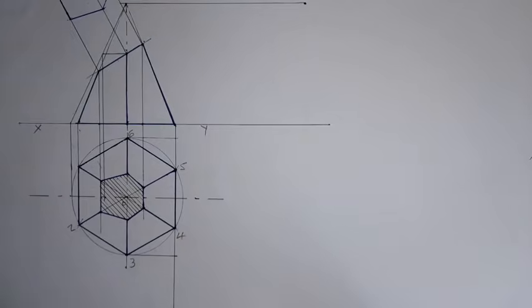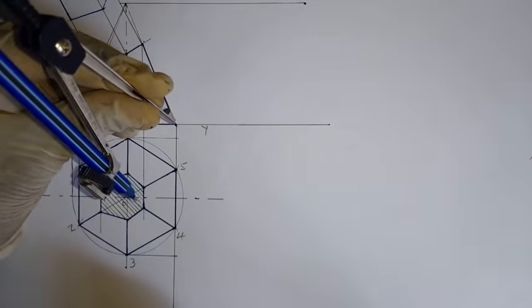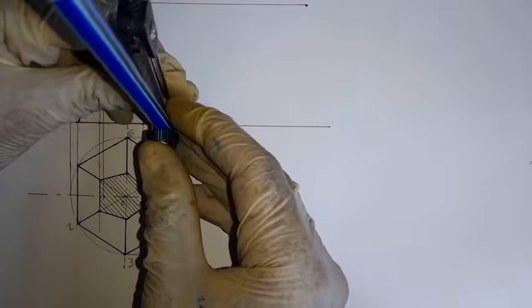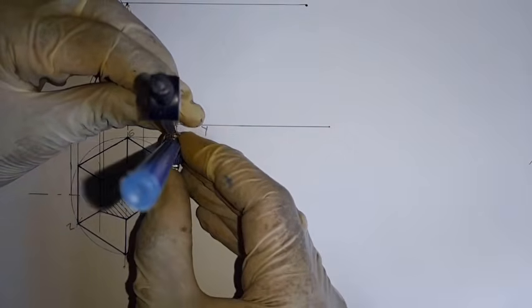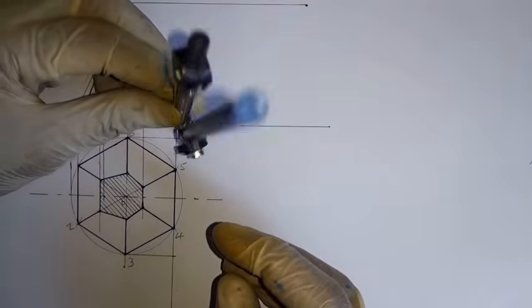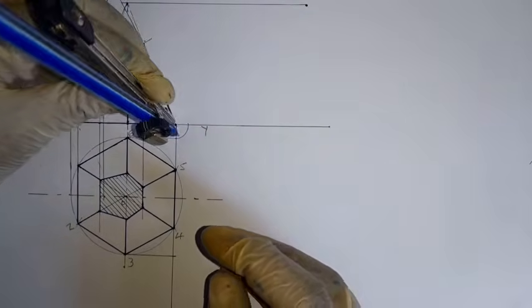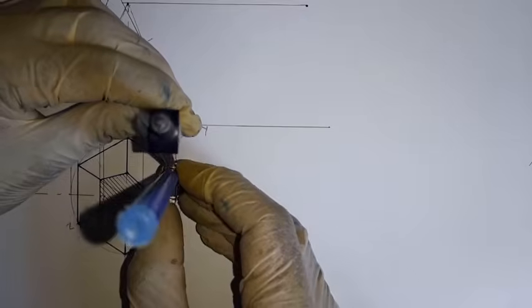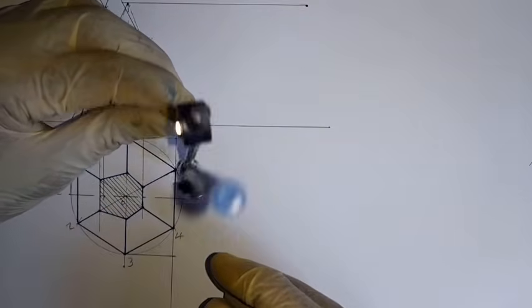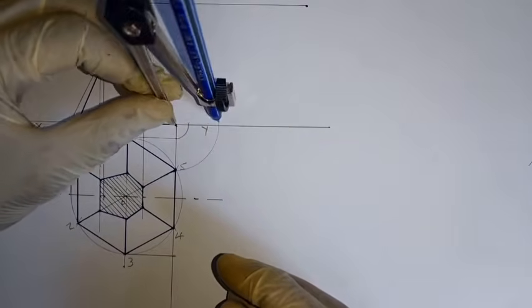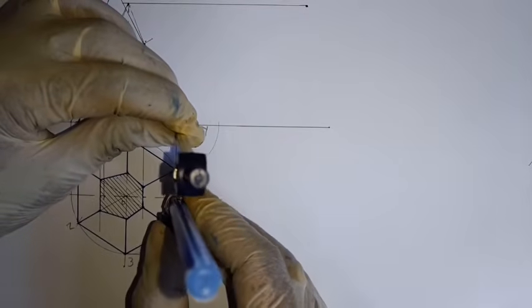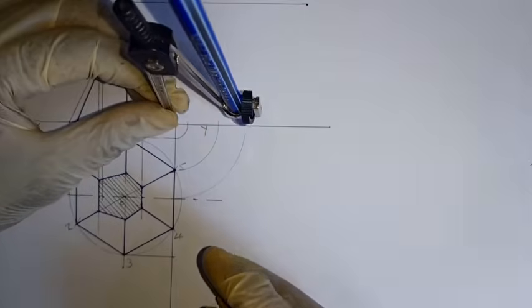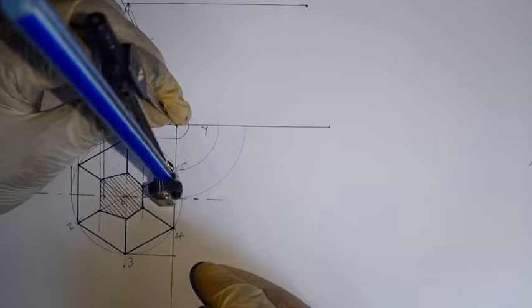So with your compass, we are going to project them. The first one is here. We bring it here. Second is 5. And then the center line. Then number 4.